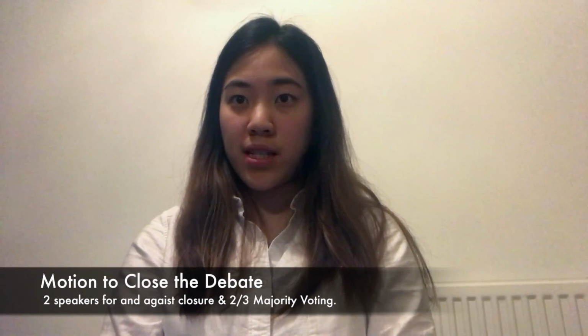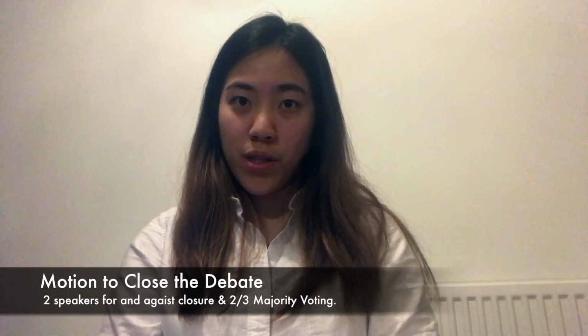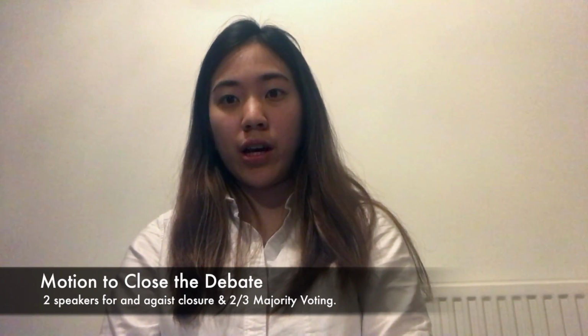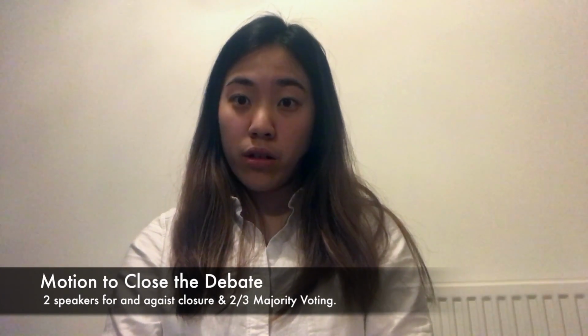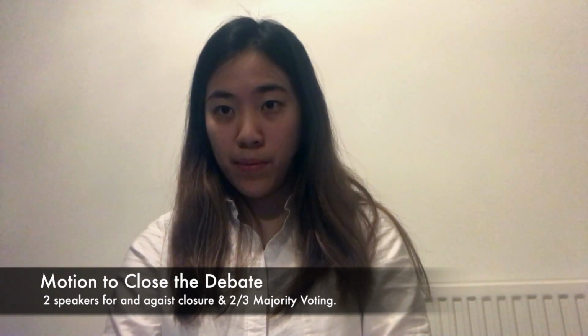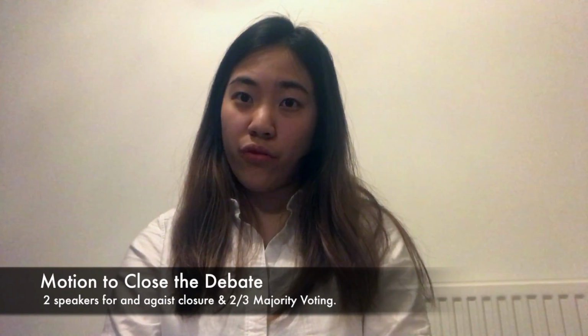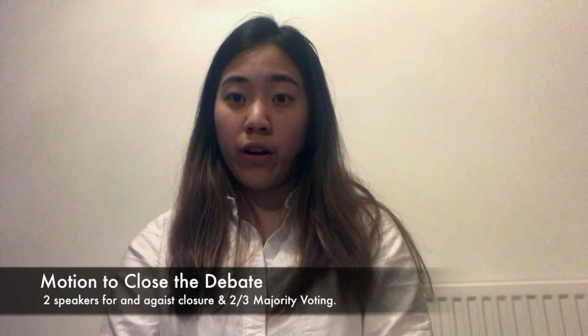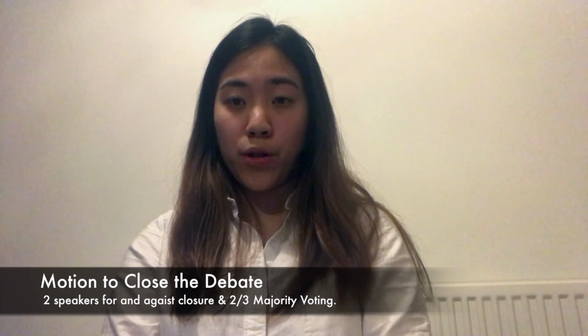Once this motion has been successfully passed, debate has been closed and voting procedures completed. The committee will immediately adopt the second agenda item right after that. So this motion to close the debate requires a second and will be subject to a procedural vote with speakers. And the maximum number of speakers for each side will be 2. The motion for closure of debate will require a 2/3 majority of all members present in the committee.